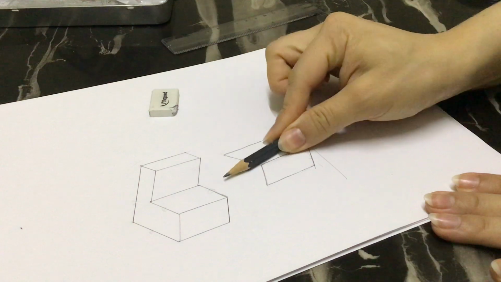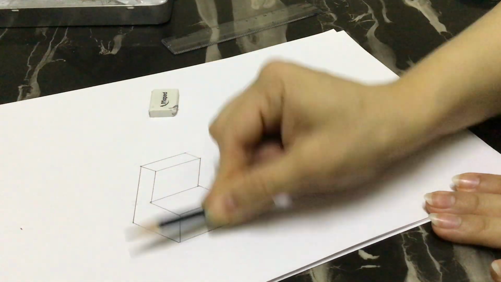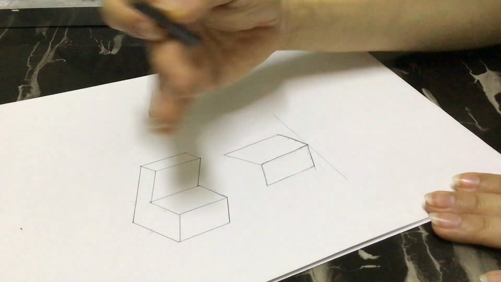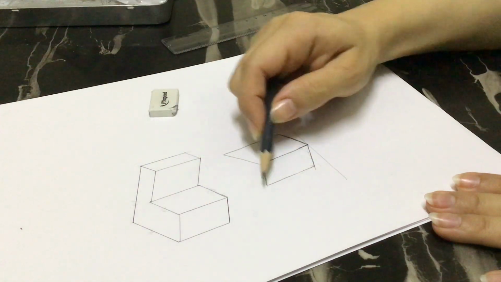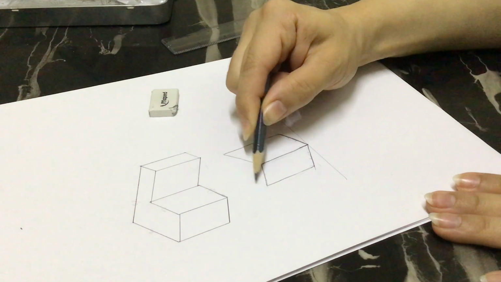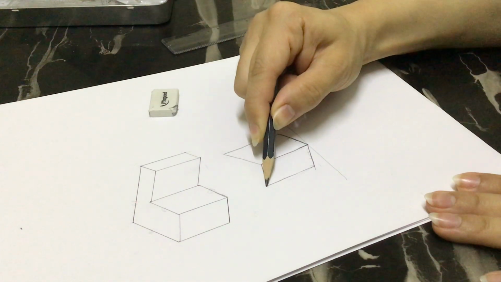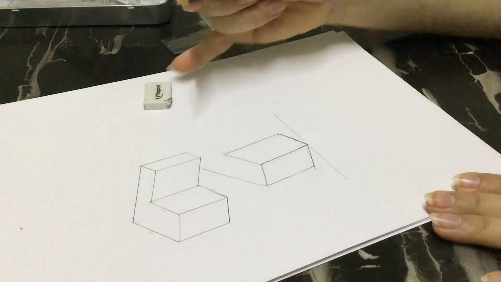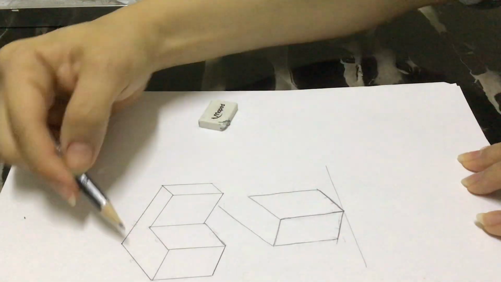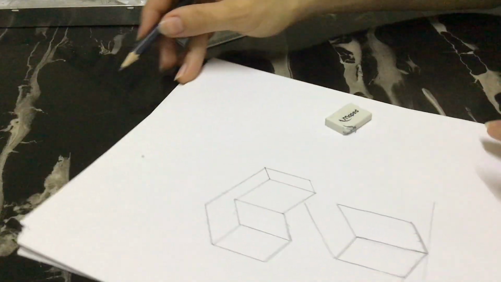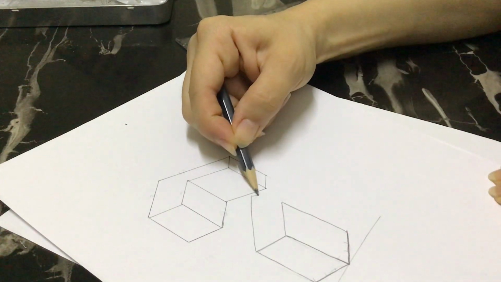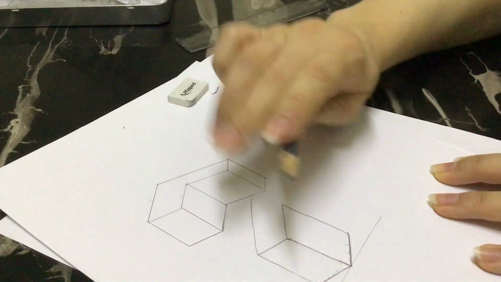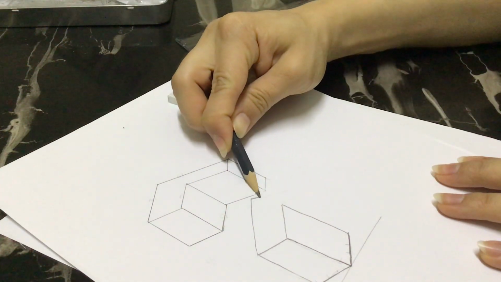Okay, so we draw this face, which is this and this. It's a little bit bigger, as you can see, but we are trying our best to have the same proportion. The same idea here. Okay, and then this line. Remember, it's a freehand sketch. You're not supposed to use any tools.